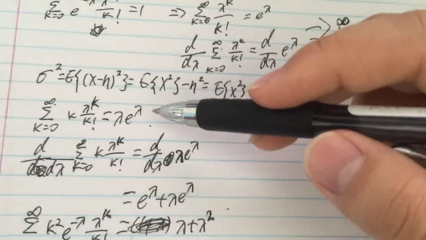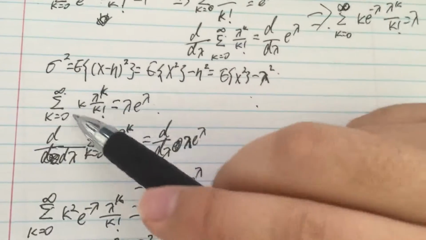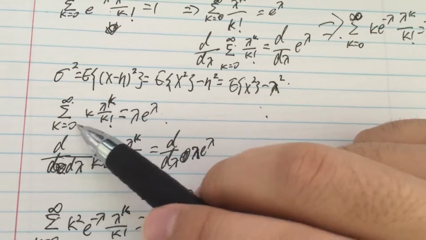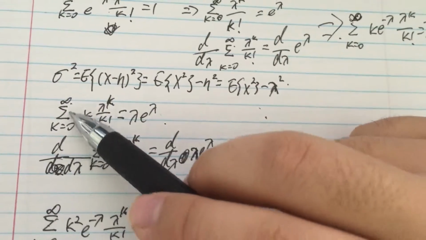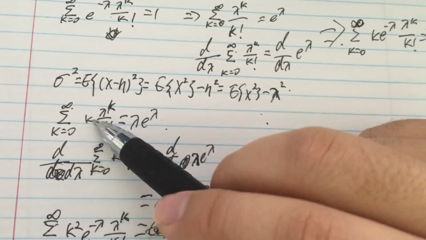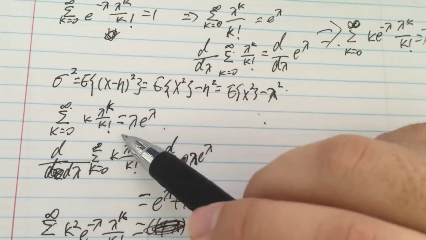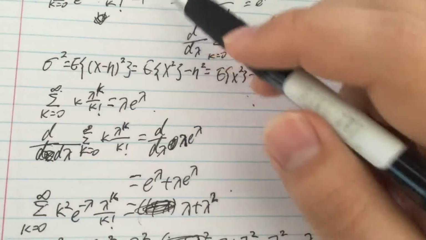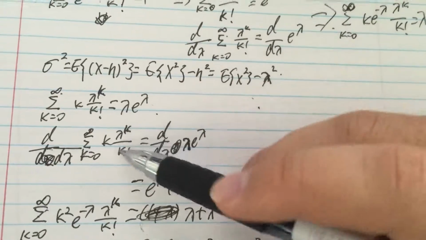Also, if we calculate the sum from k equals 0 to infinity of k times lambda to the k over k factorial, which is equal to lambda times e to the lambda, we take the derivative of both sides.